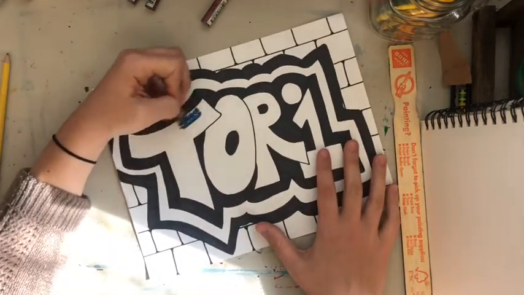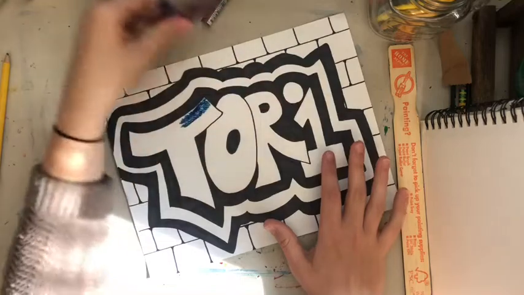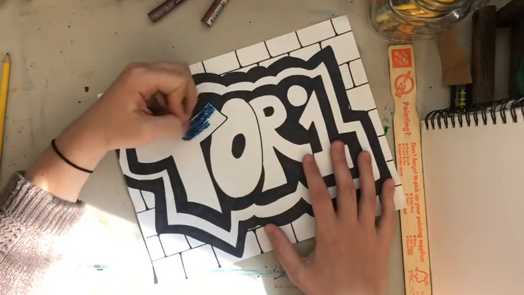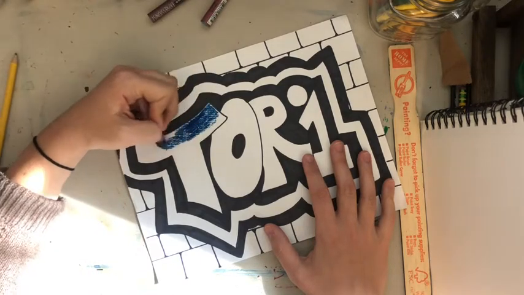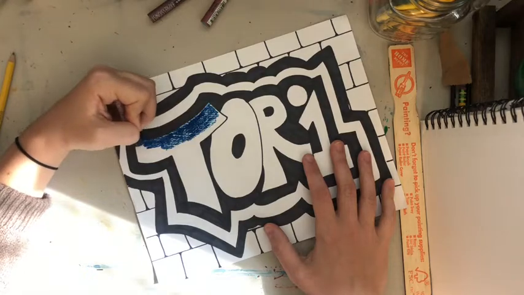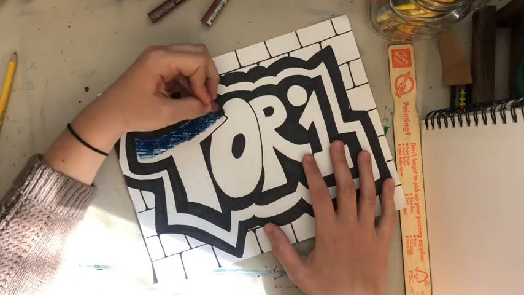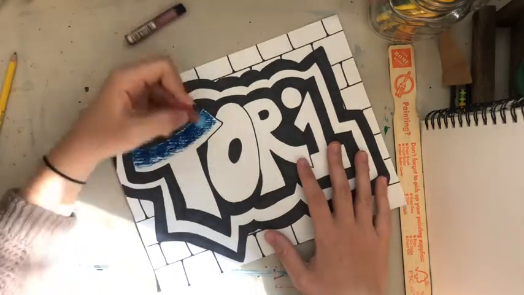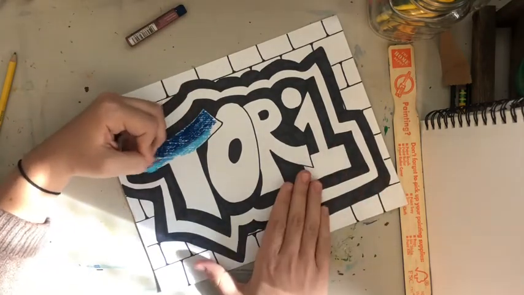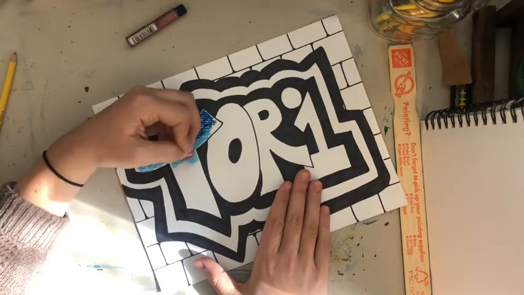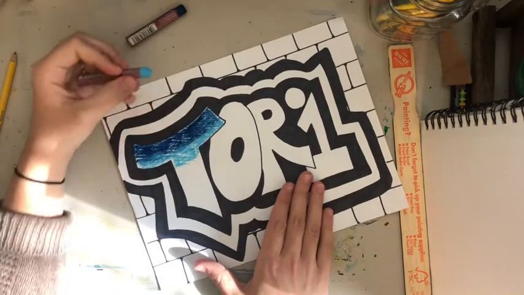So I start with a darker color on the top. I picked blues and greens, so I'm going to fade from a blue to a green. I'm pushing down a little bit harder on the top, lightening up my pressure a little bit as I go down. I'm going to switch to my other blue, and then I'm going to blend these at the end. I'm just going to do one letter at a time.